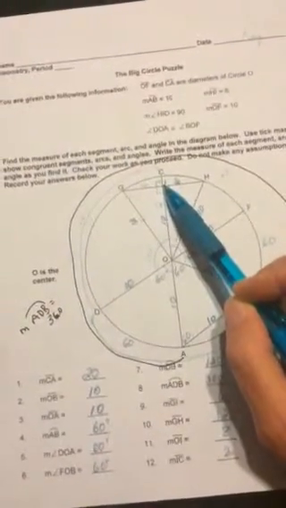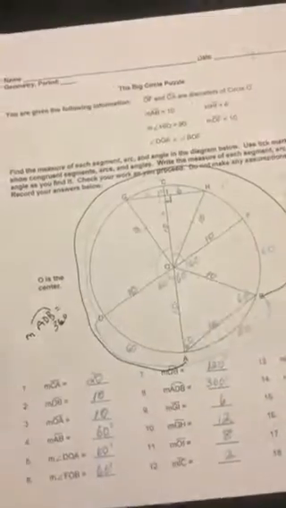Okay, so I think that covers everything about how to figure out this puzzle. So there you go.